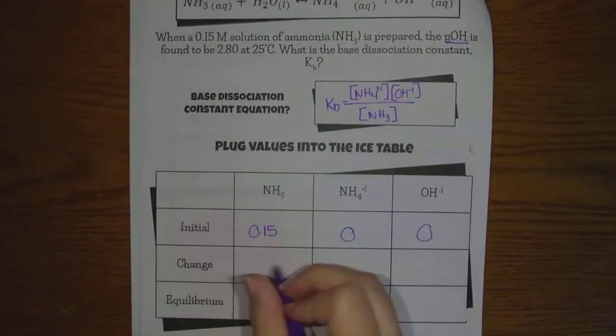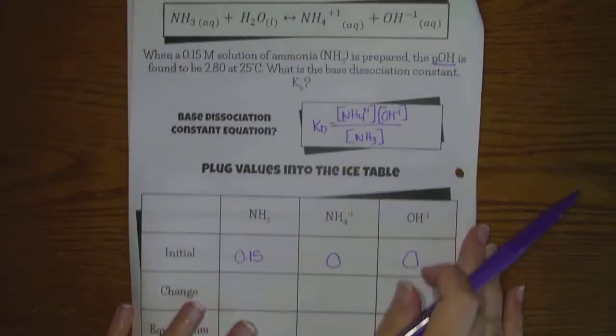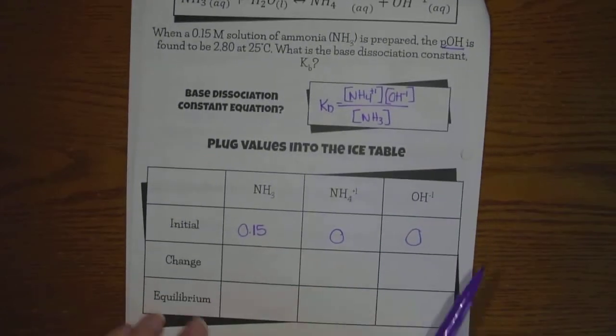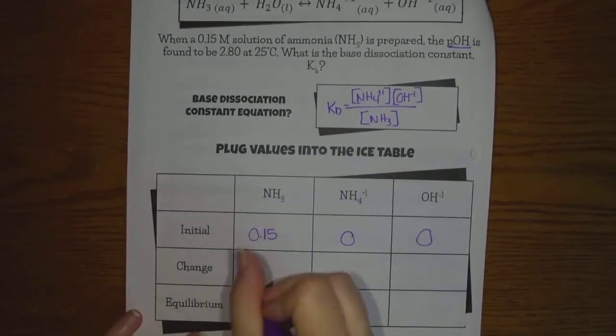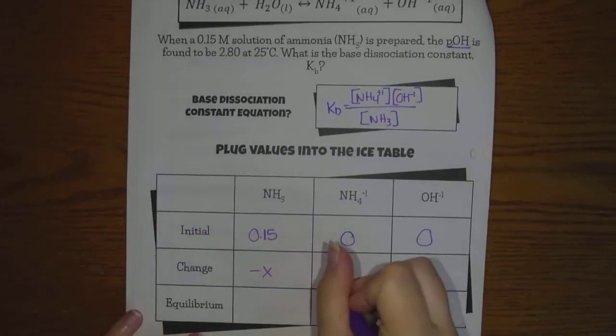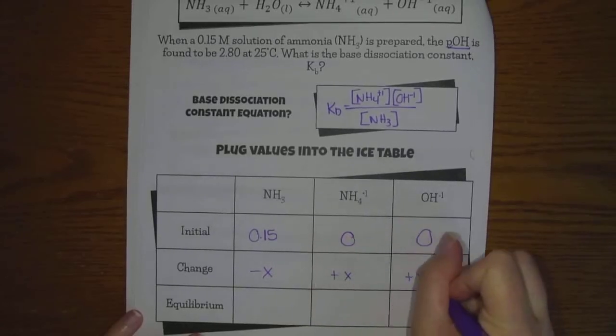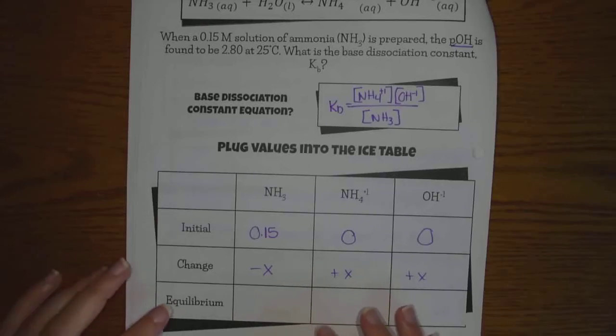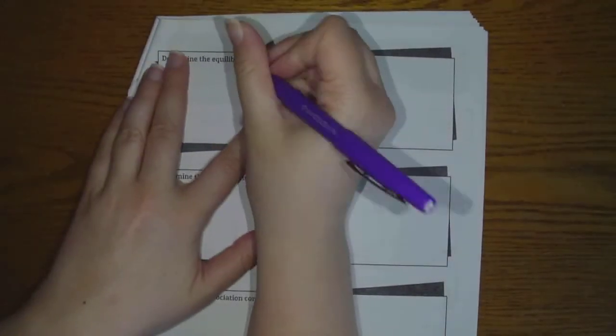Then, if we add any concentration over here on the left, equilibrium will move to the right towards the products. So we're going to subtract x, add x, and add x. I'm not going to write in my equilibrium concentrations just yet because I can solve using my pOH for my equilibrium concentration of my hydroxide ion. So I'm going to do that.